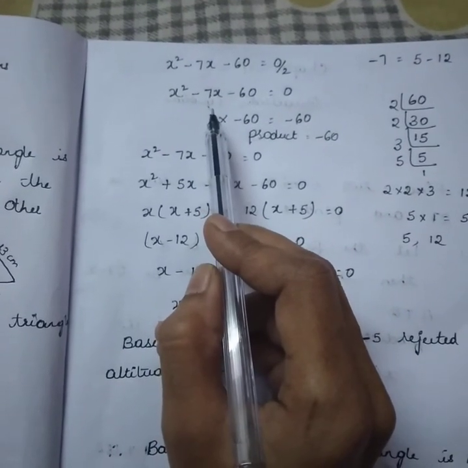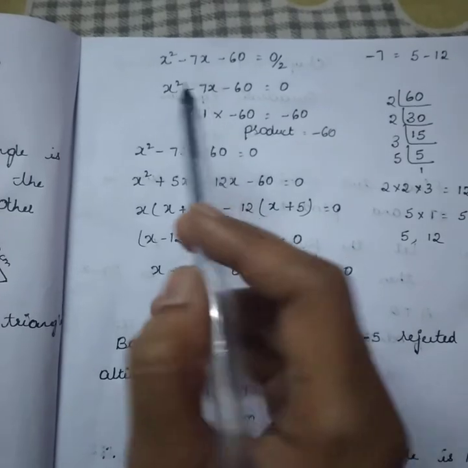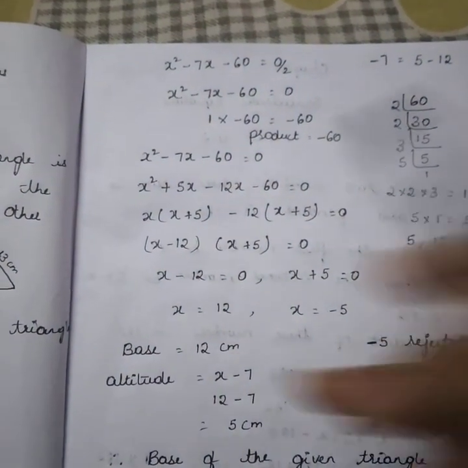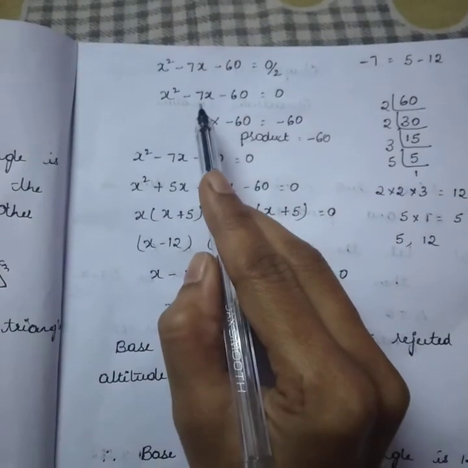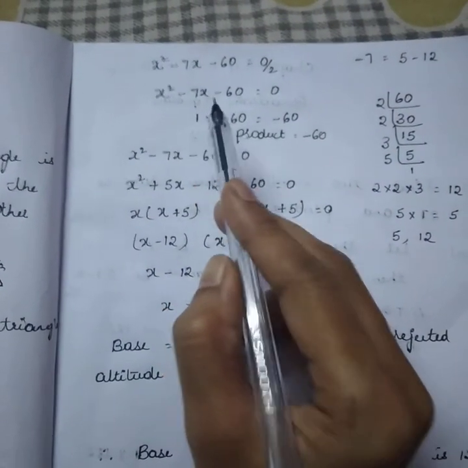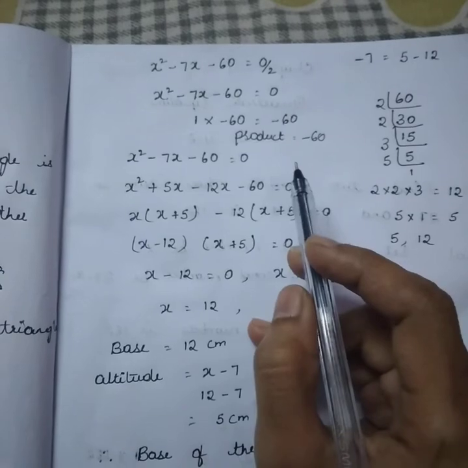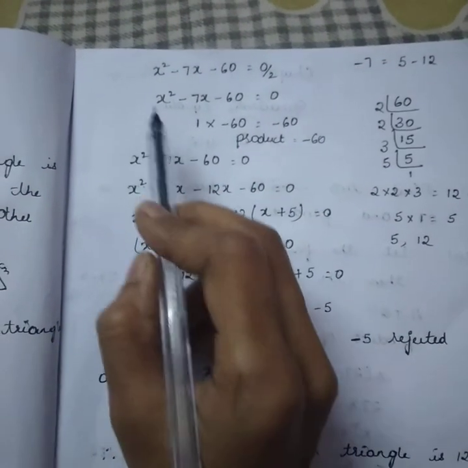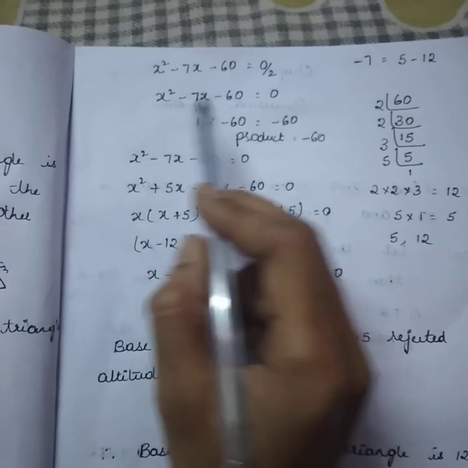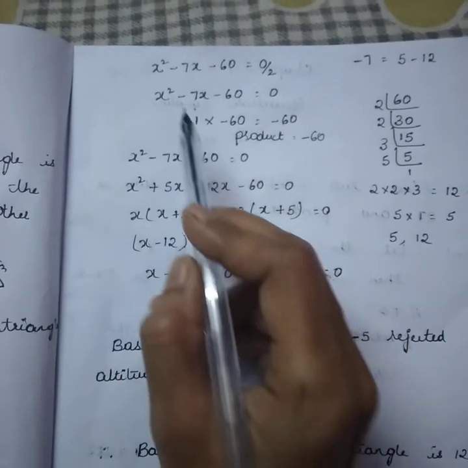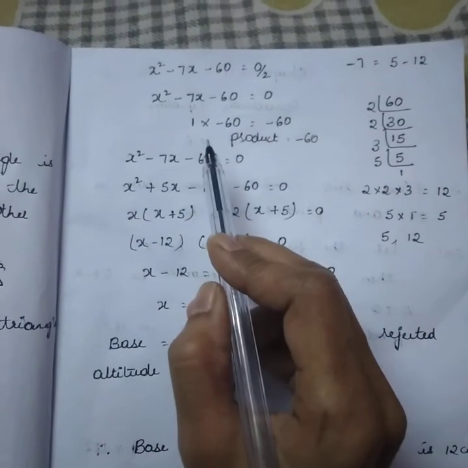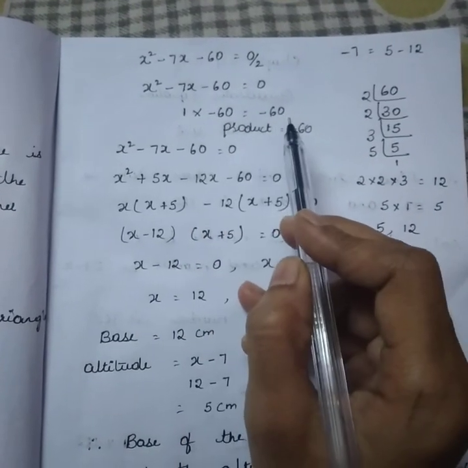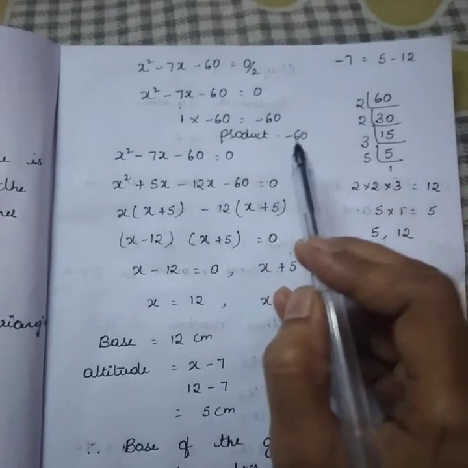We have to split the middle term. So we need two factors such that by adding or subtracting we should get minus 7. First we multiply the coefficient of x square by the last term. Here the coefficient of x square is 1, the last term is minus 60. That is 1 into minus 60 is equal to minus 60. Product is equal to minus 60.